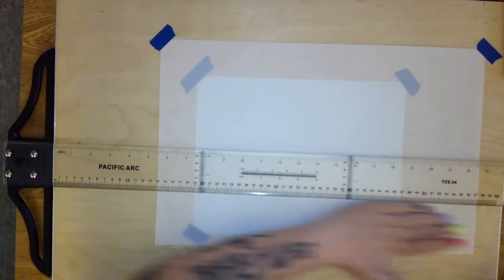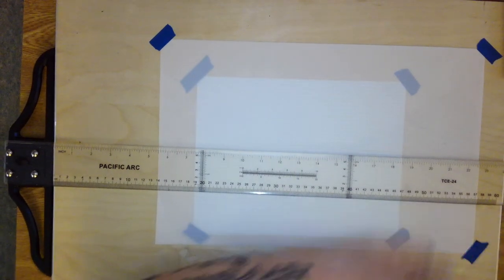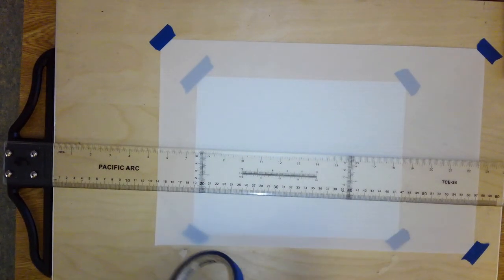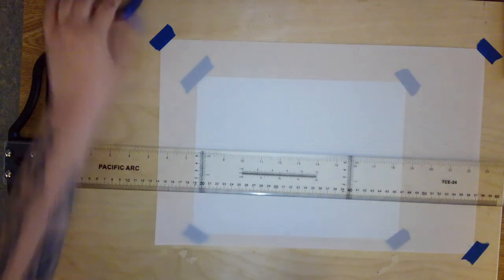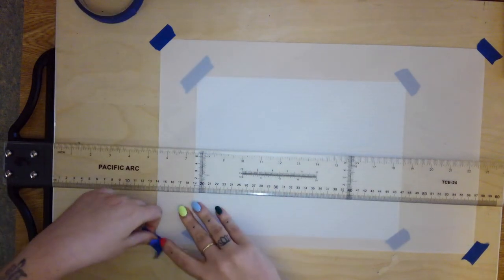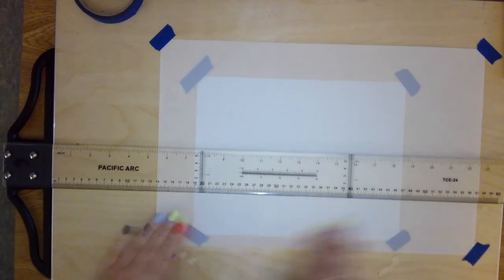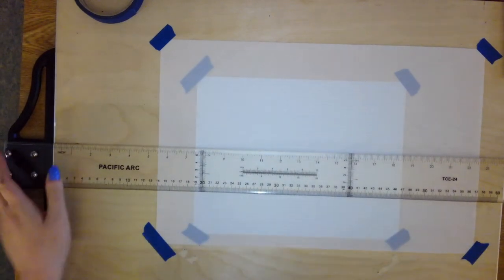That's because edges of pages can get frayed, or maybe I didn't tape it perfectly the last time around. Whatever it is, I want to make sure that my lines are going to stay parallel and perpendicular no matter what.